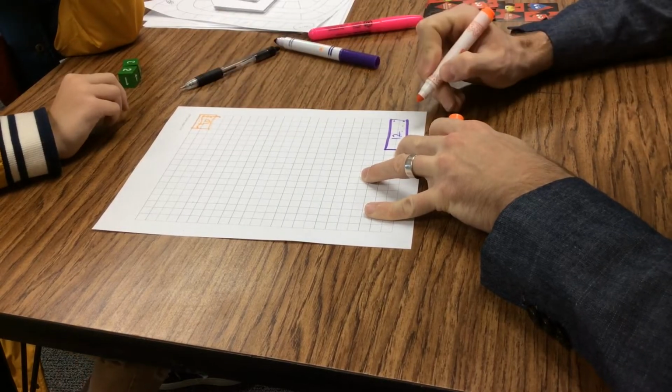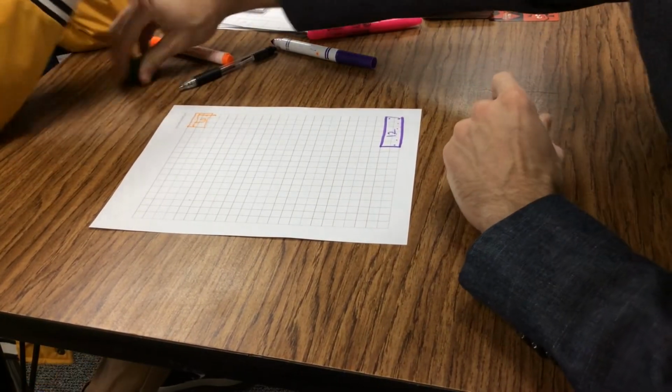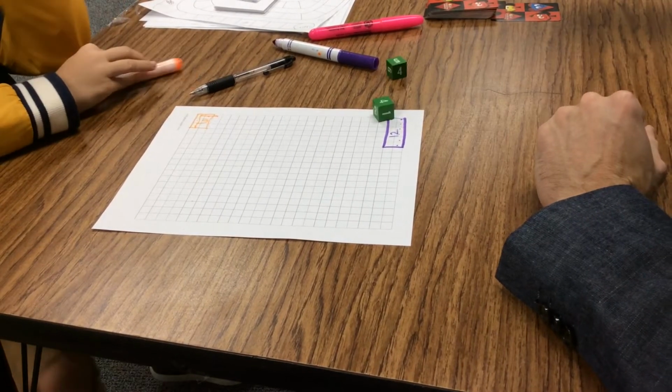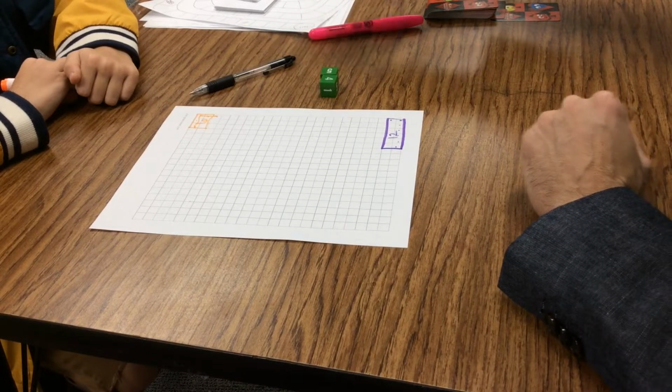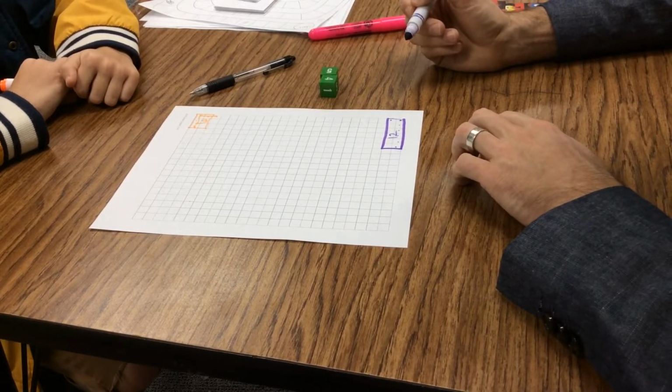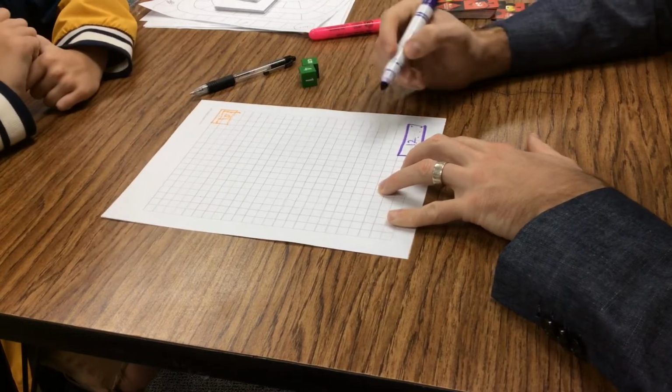All right, so far I've got 12. You've got 6. All right, my turn. Ready? Okay, roll the dice here. All right, 5 groups of 4. Okay, so 5 groups of 4, or 4 groups of 5. That's 20. I'm going to put mine right in the middle.